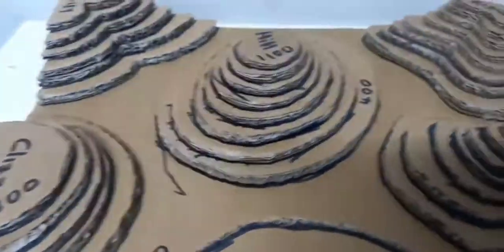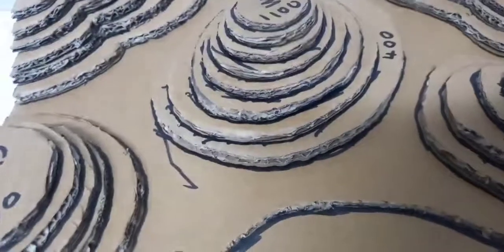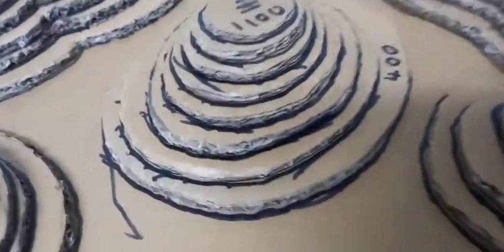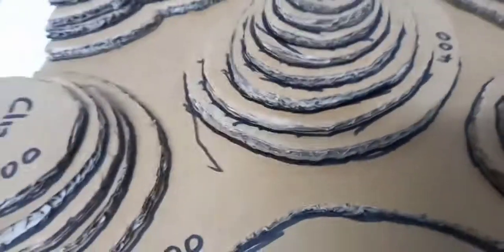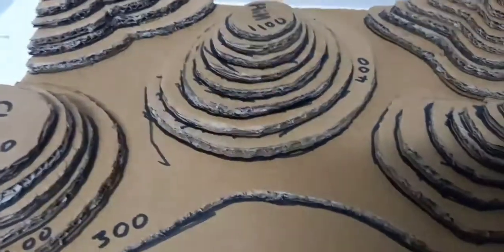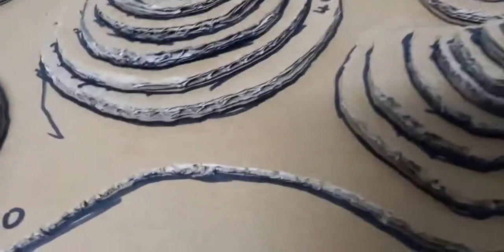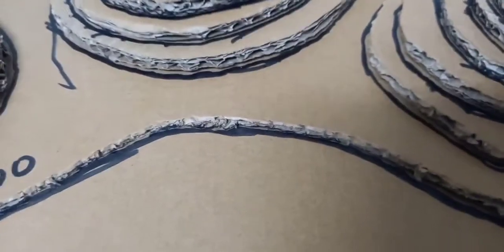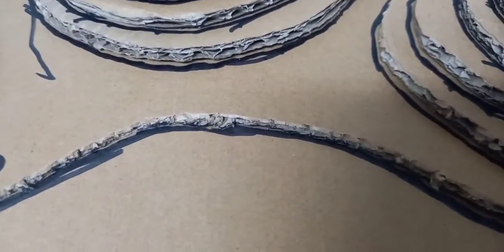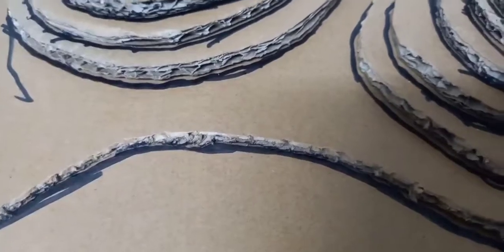Contour lines separate uphill from downhill. Contour lines do not touch or cross each other except at a cliff. As you can see here, there is no contour line that touches. Also, a cliff has not been shown in a manner which shows contour lines that are the same.